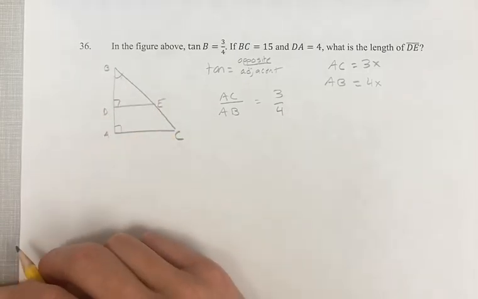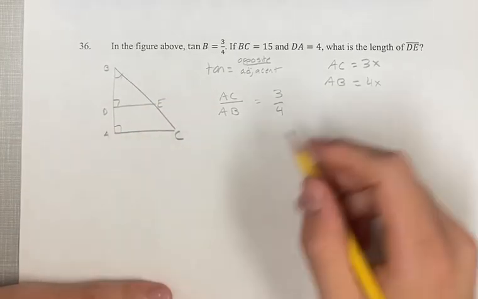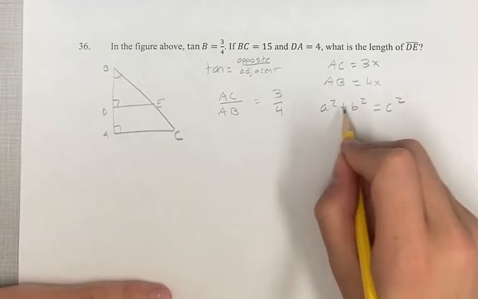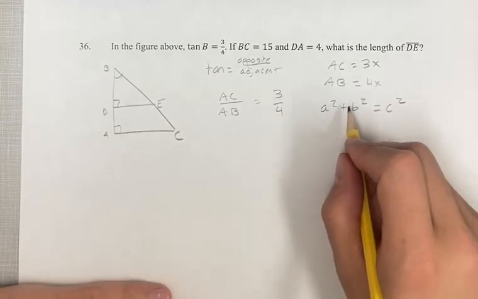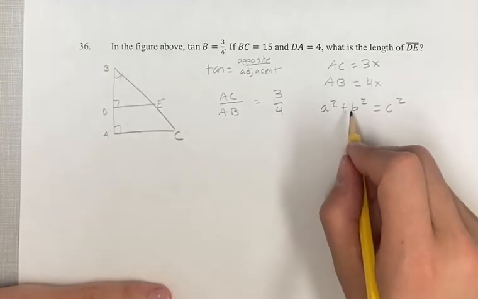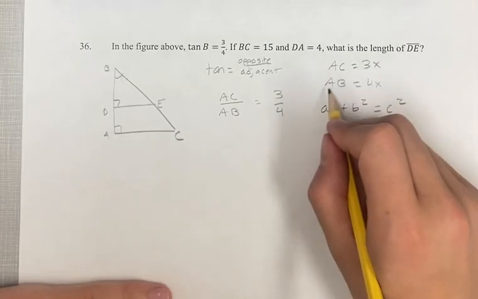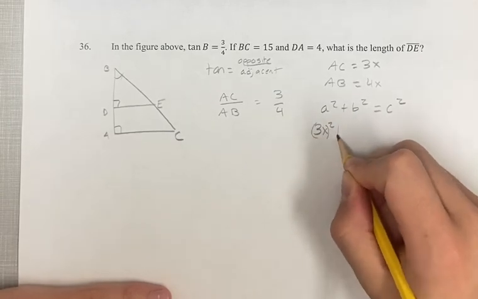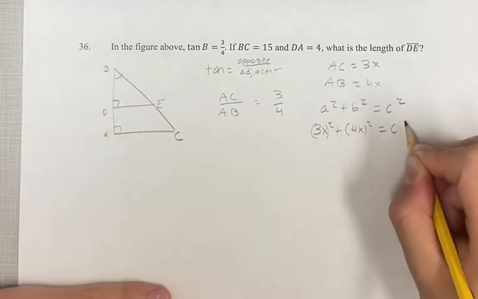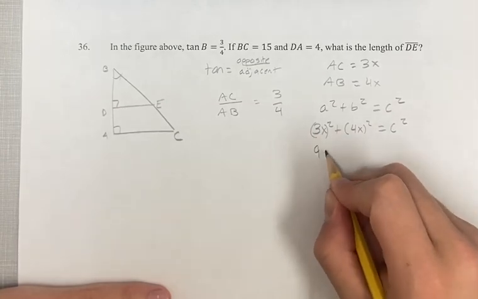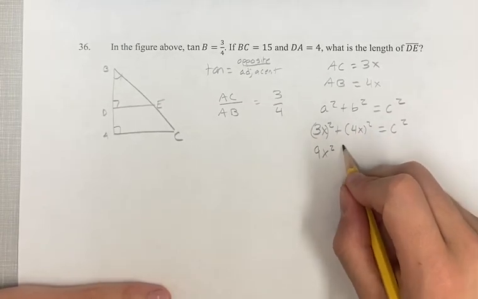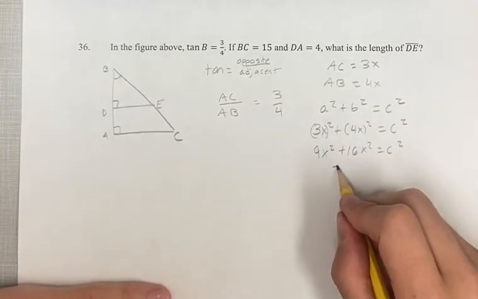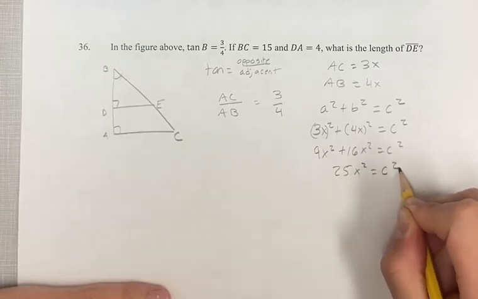Since ABC is a right triangle, we know that a squared plus b squared equals c squared, Pythagorean theorem. A and b in this situation are the legs of the right triangle, so the two sides that are not the hypotenuse, which is AC and AB in this situation. So we have 3x squared plus 4x squared is equal to c squared. 3 squared is 9x squared plus 4 squared is 16x squared is equal to c squared. 9x squared plus 16x squared is 25x squared is equal to c squared.